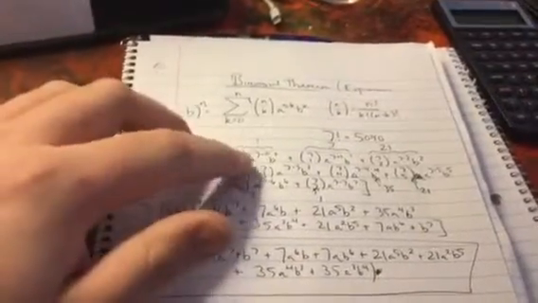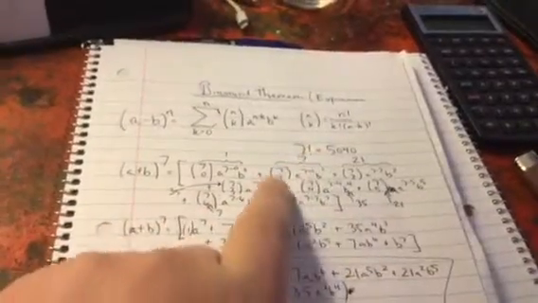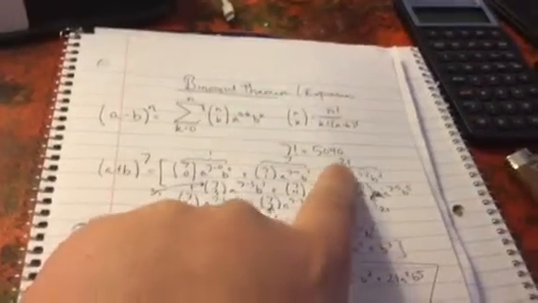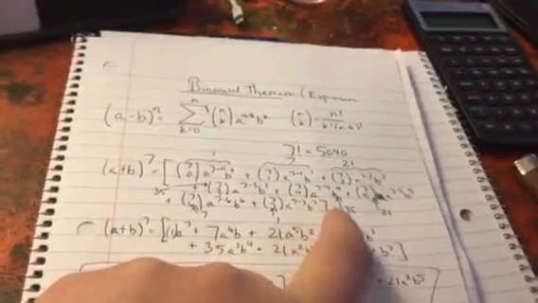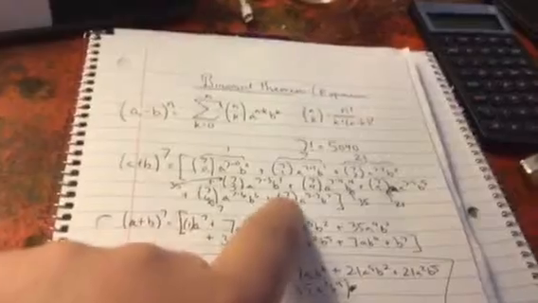So this leads to a to the 7th. This is pretty much simple math, but I just want to show how everything worked out. And this little bracket means that 7 choose 1 came out to be 7, 7 choose 2 came out to be 21, 7 choose 3 came out to be 35, 7 choose 4 came out to be 35, 7 choose 5 came out to be 21, 7 choose 6 is 7, 7 choose 7 is 1. So you see how it goes 1, 7, 21, 35, 35, 21, 7, 1.